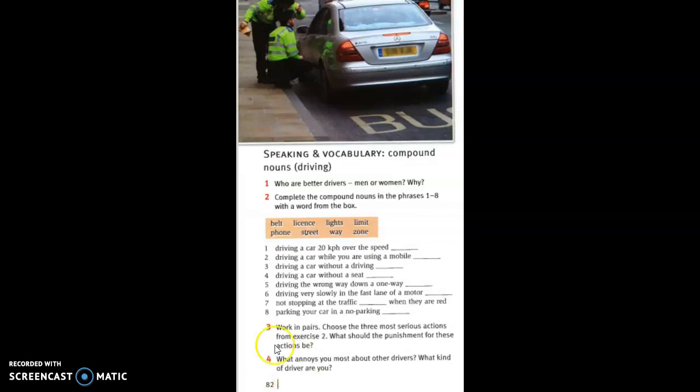Then they can do the discussion exercises in 3 and 4. Choose the 3 most serious actions from exercise 2. What should the punishment for these actions be? And what annoys you most about other drivers? And if they do drive, what kind of driver are you?